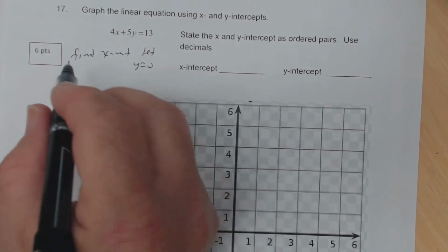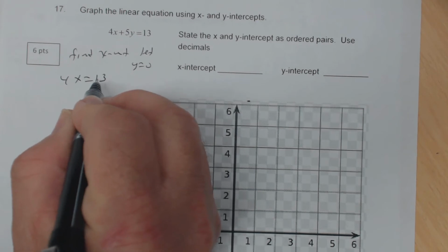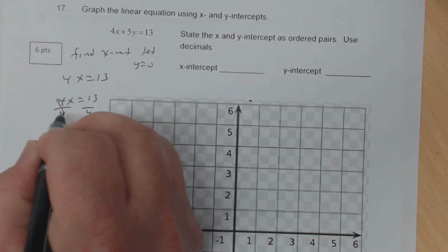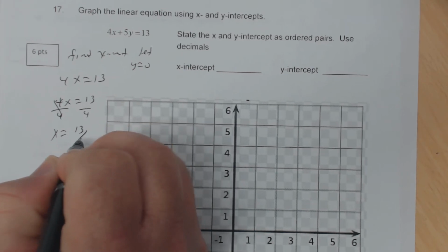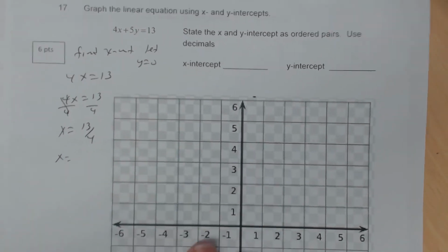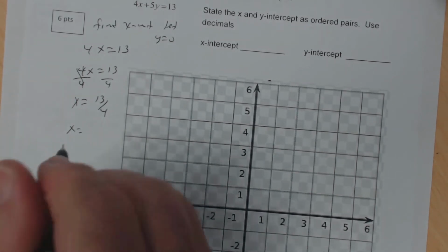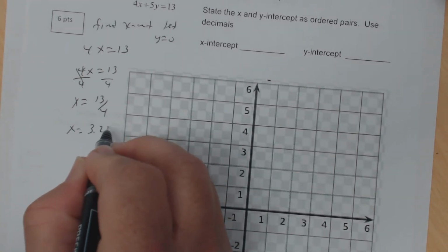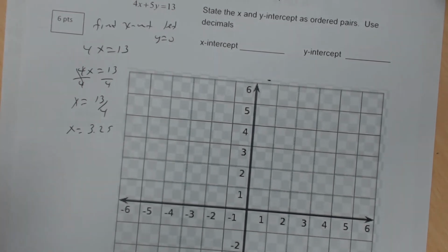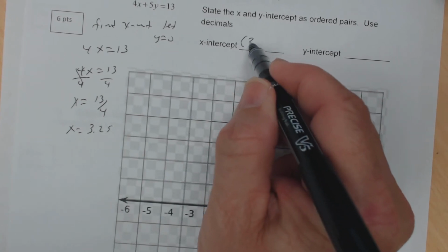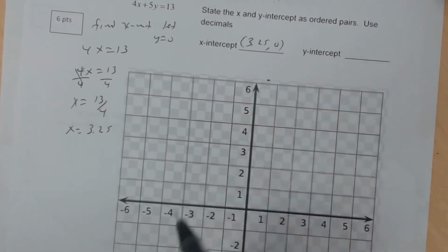So I get 4x equals 13. And to get x by itself, I'm going to divide both sides by 4. And so I get x to be 13 over 4, which as a decimal, 13 divided by 4, is 3.25. All right. So as an ordered pair, that's going to be 3.25 comma 0.